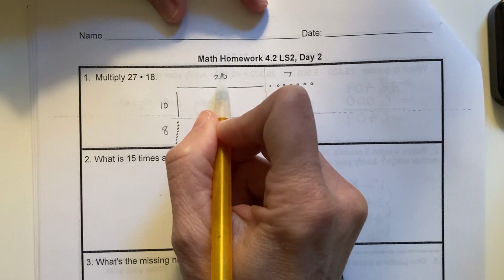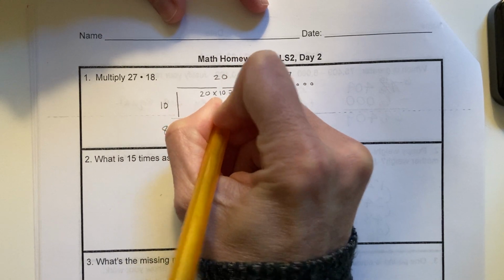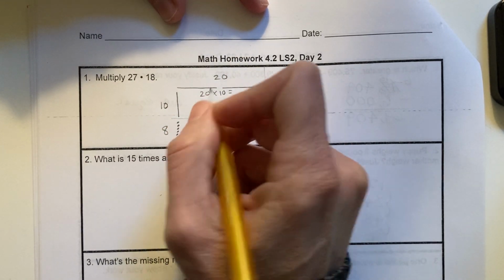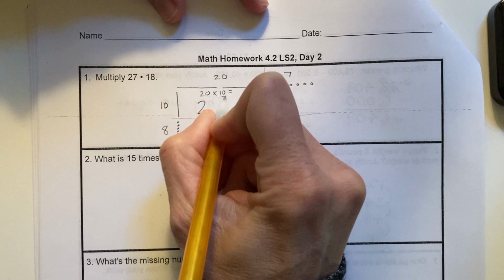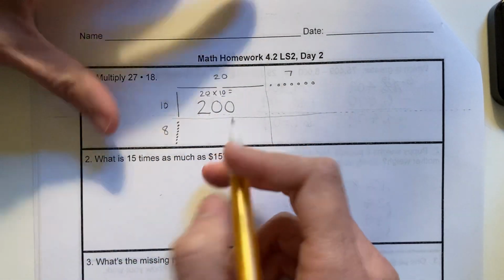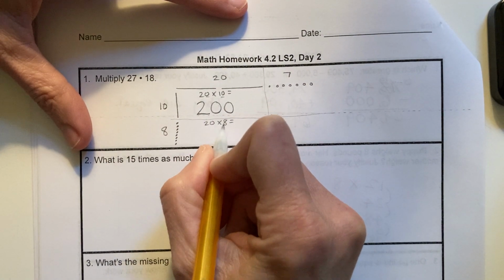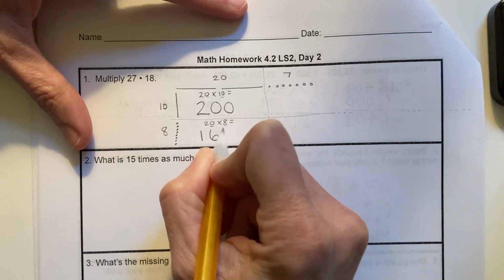First I'm going to do this section, 20 times 10. Well, 20 times 10, 2 times 1 is 2, and I've got 2 zeros, so that's 200. Here I've got 20 times 8. 2 times 8 is 16, and then I can add a 0.